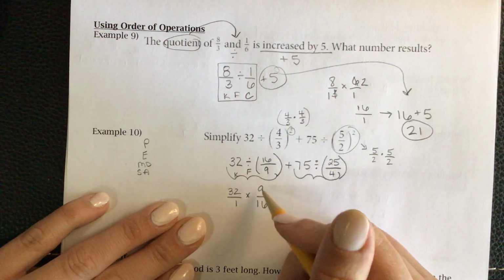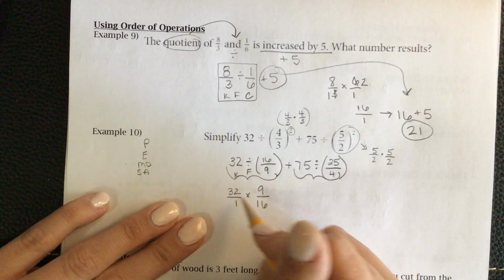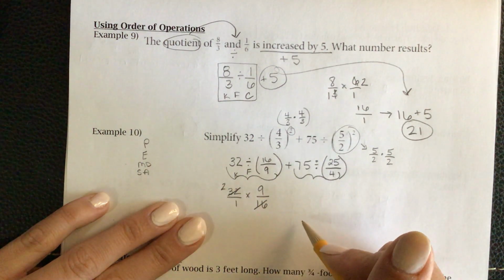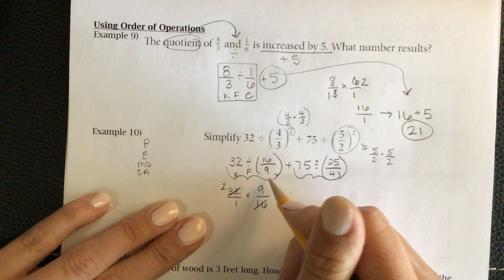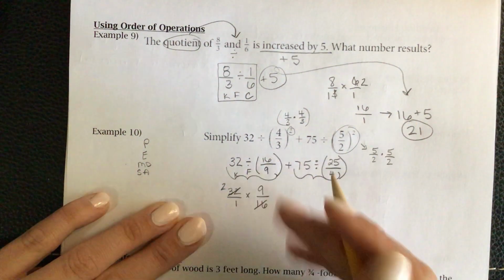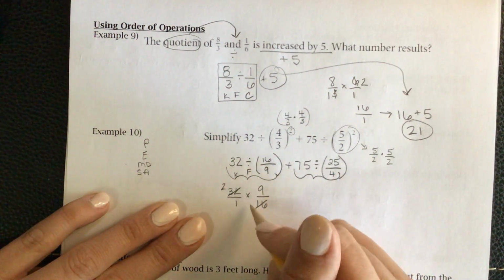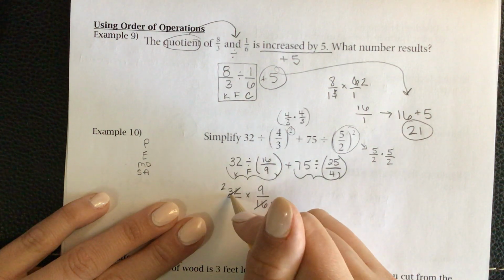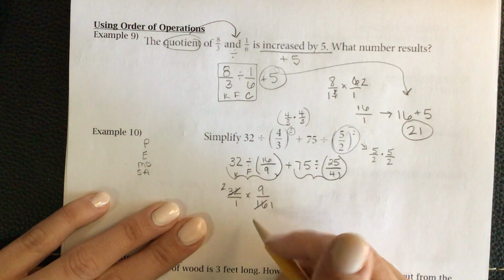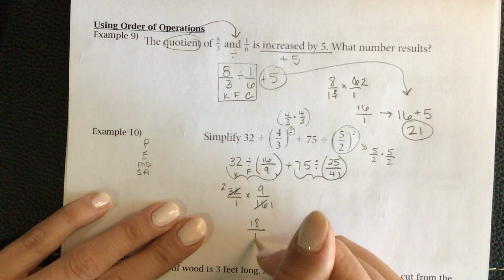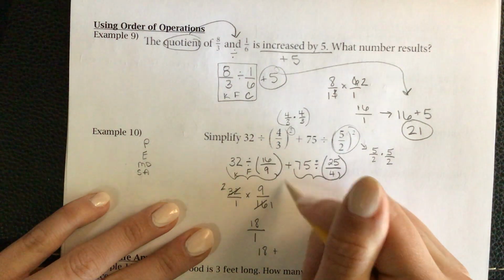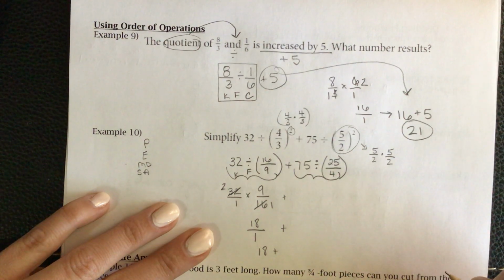Now, could I have simplified this? Sure could, but I also know that 16 goes into 32 2 times. If you didn't know that, you might want to simplify because you would see that it's a 4 and then 4 goes into 32 8 times, whichever one works for you. So 16 divided by 16 is 1, and 32 divided by 16 is 2. And I can't do anything with the 9 and 1. So I'm going to multiply. 2 times 9 is 18, and 1 times 1 is 1. And we know this is just 18. So this plus sign. Now let's do the other side.